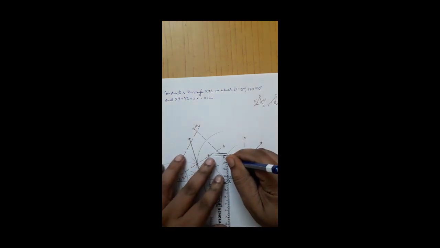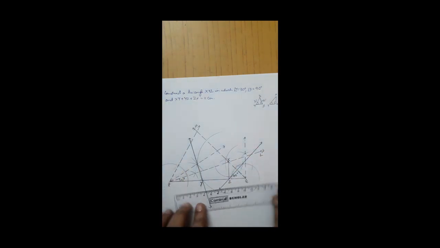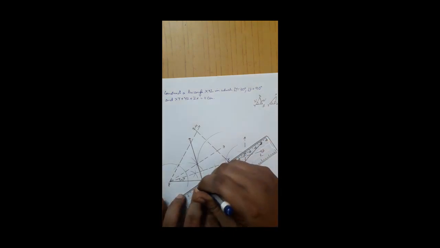So X to Z will give us a perpendicular 90 degrees, and if we join XY, it will give us 30 degrees this way. There we go. Okay. So we'll mark this as 30 degrees, and this is our 90 degrees.